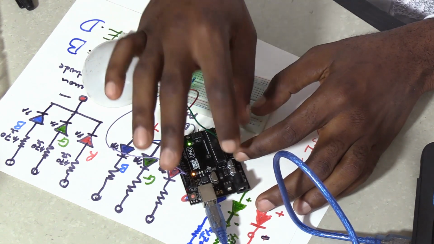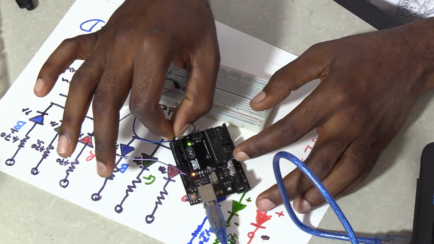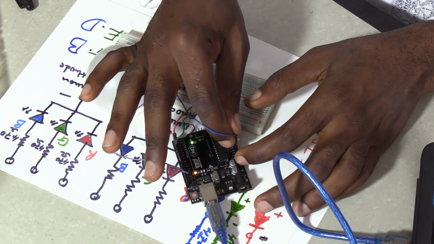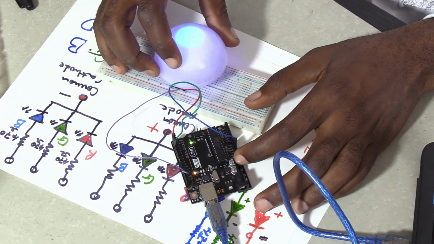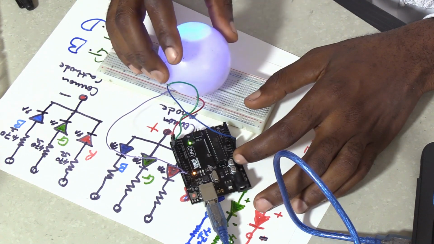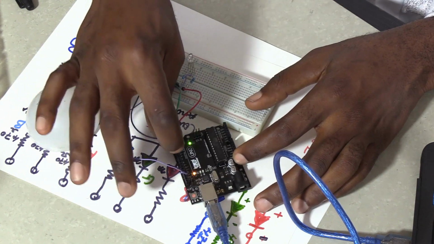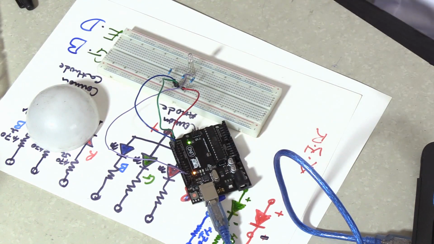Okay, that is okay. I return it. Then I look for 5 volts again. Okay, that is blue. Then I return it back to its original pin 4. Okay, that's very good.